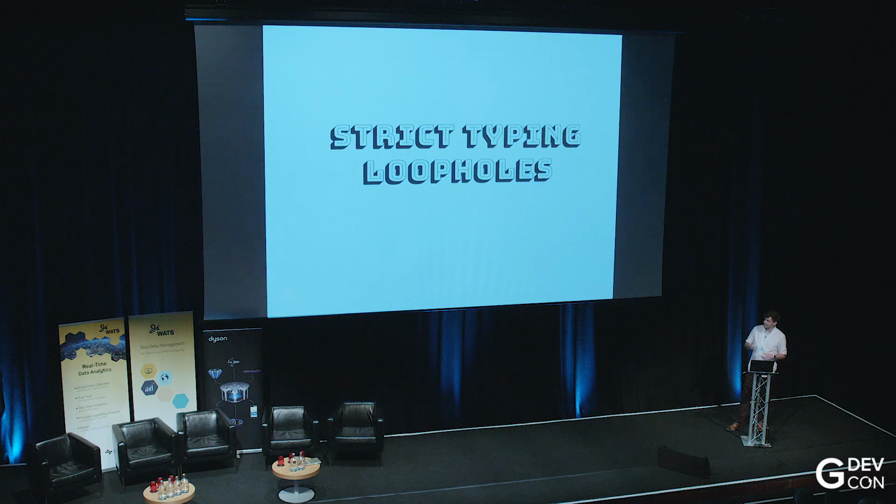So when we use these loopholes, we're sort of making a decision as developers. We're saying we're going to leave the nice warm embrace of type checking, and we're going to wander out into the sort of barren wasteland of runtime type mismatch errors. That might be a bit drastic, but anyway.